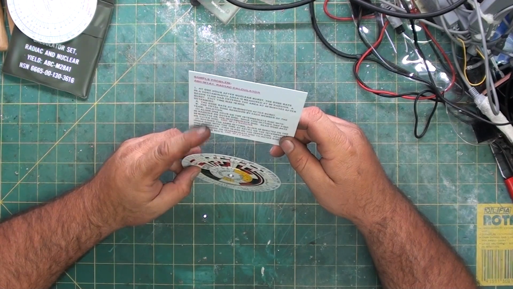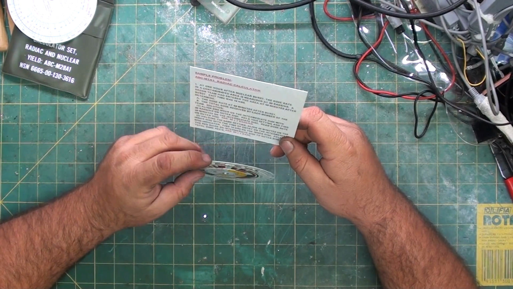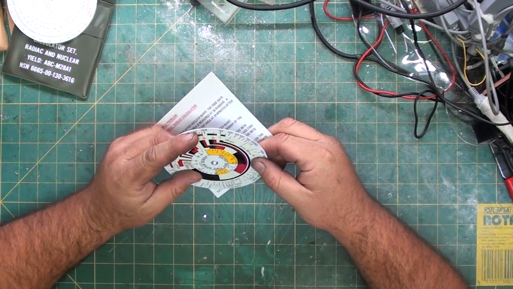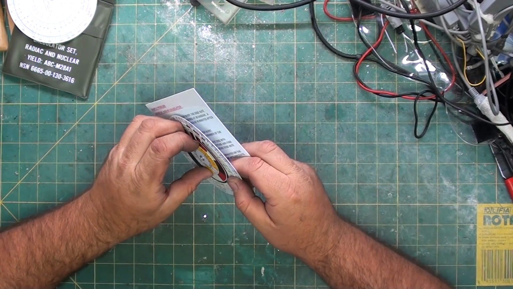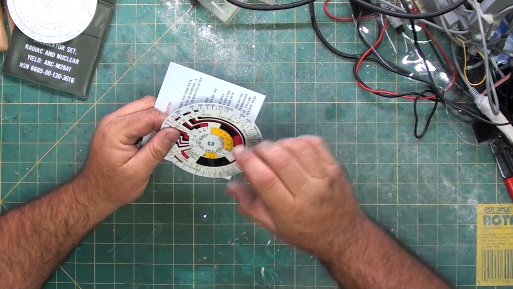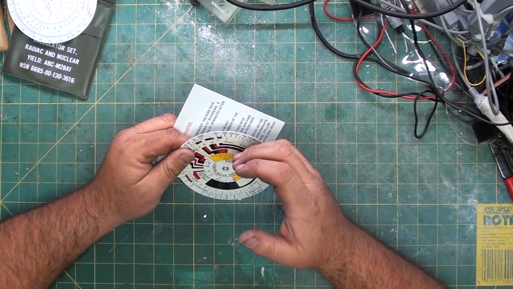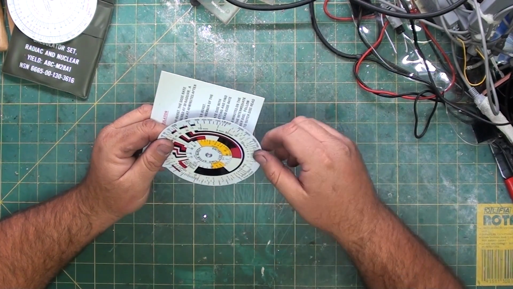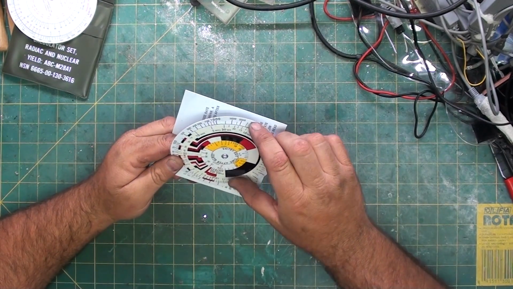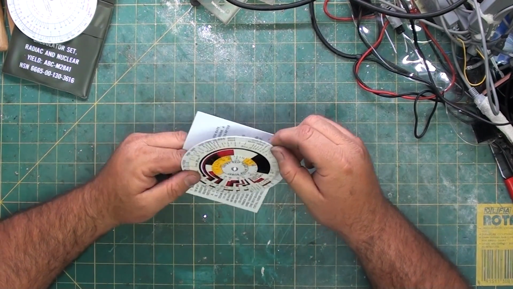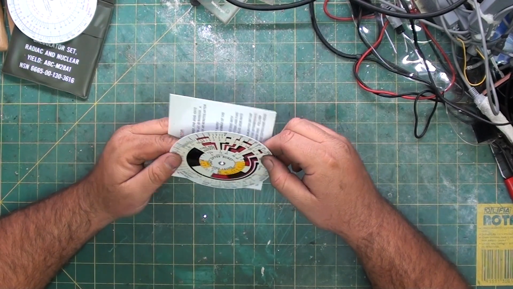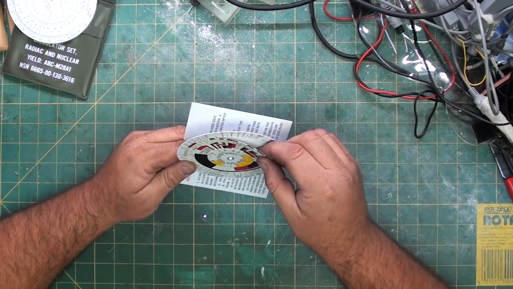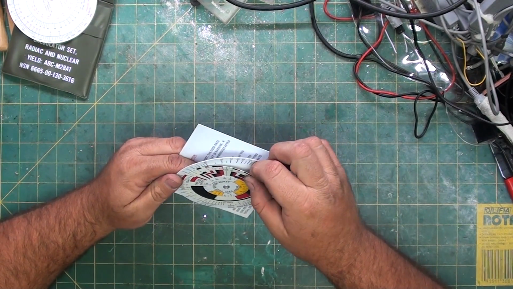Solution: align 1 hour on the intermediate disk with 30 rads. Where's the rads? There's the rads. 30. 1 hour.